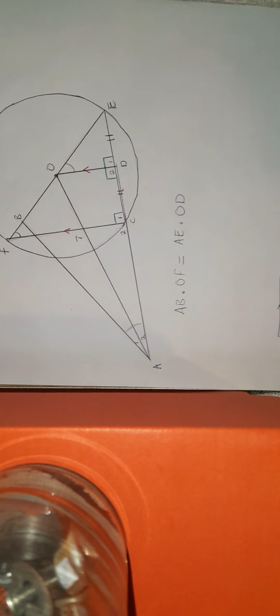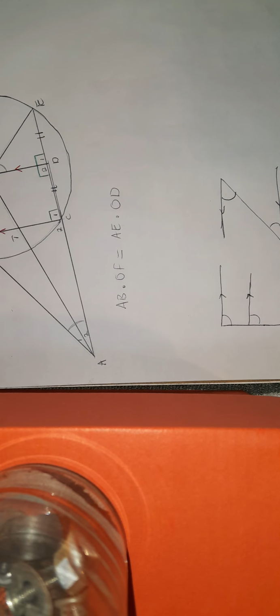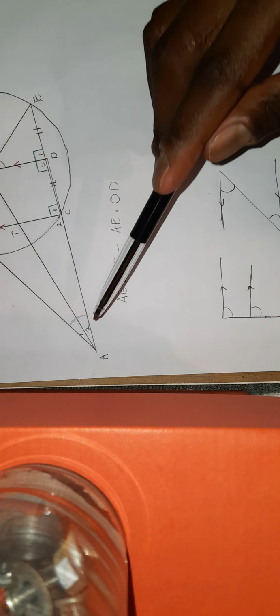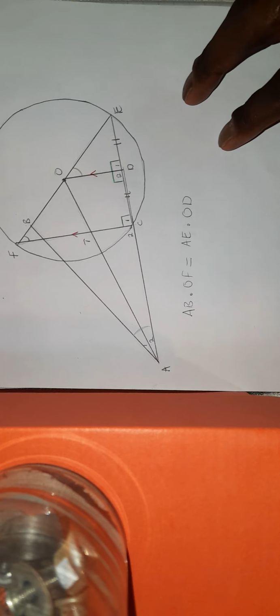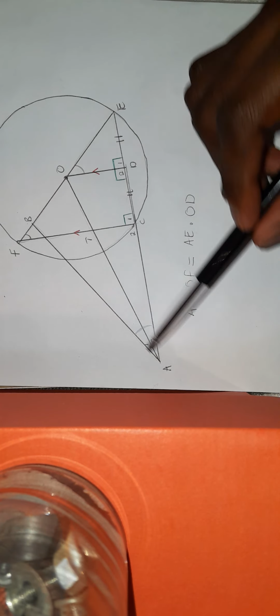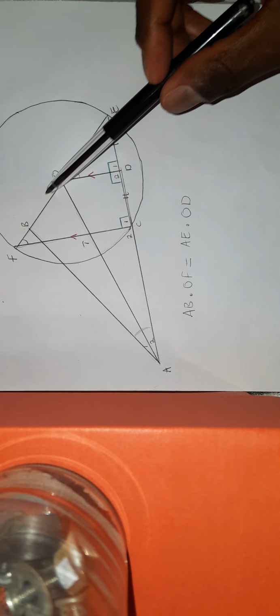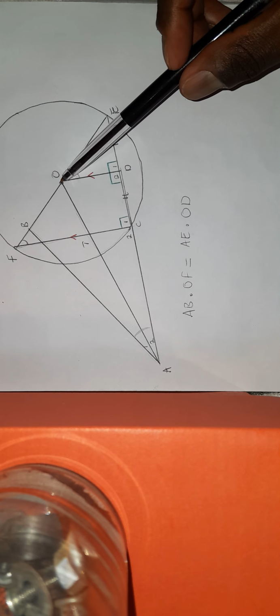So we're going to pay attention to those lines and check which two triangles we can take. The first thing is AB, so we can check the line AB there, and then OF. Okay, I'm good with these two lines.